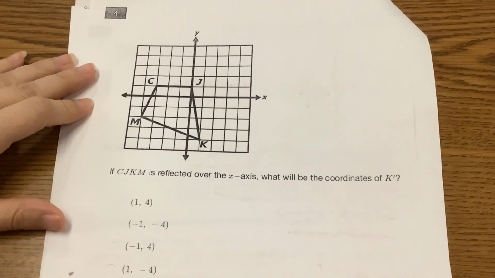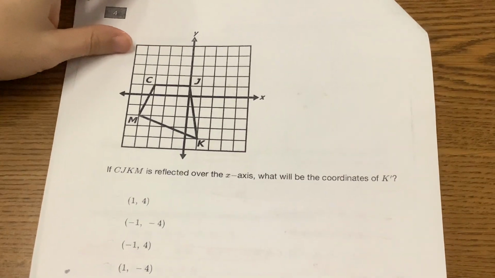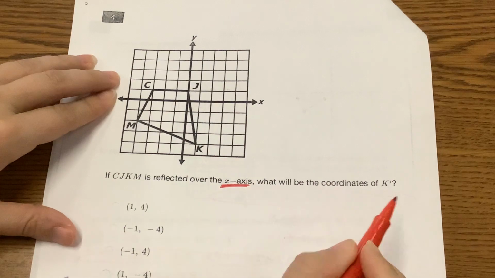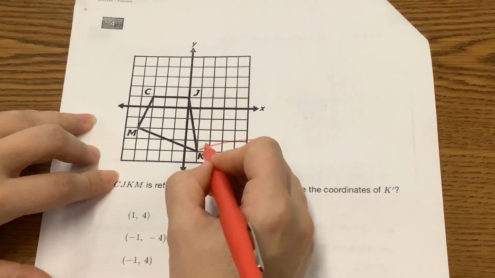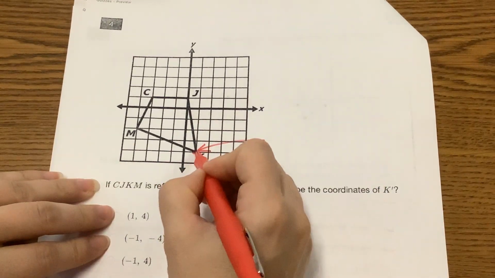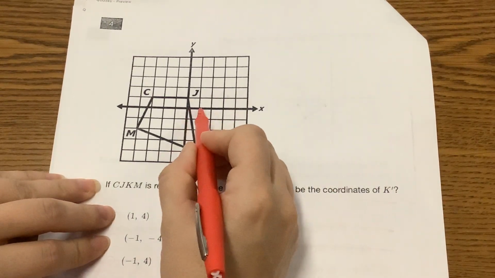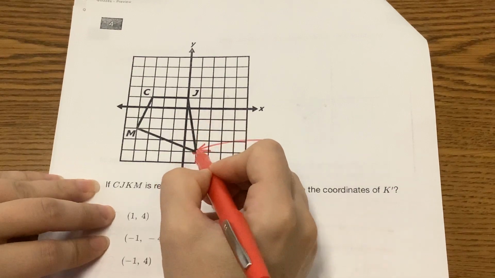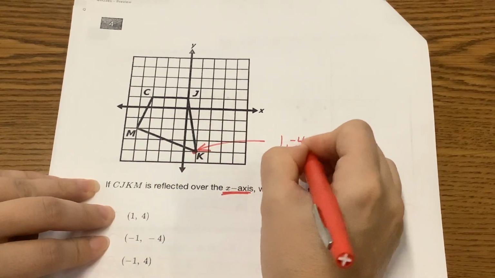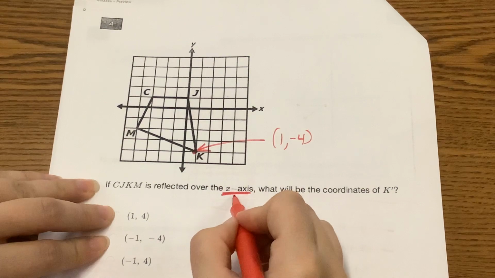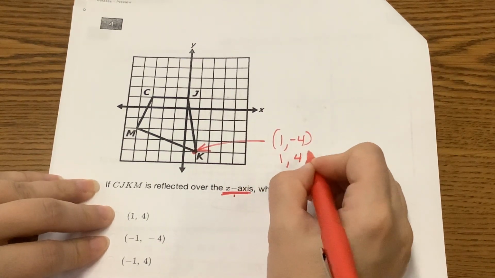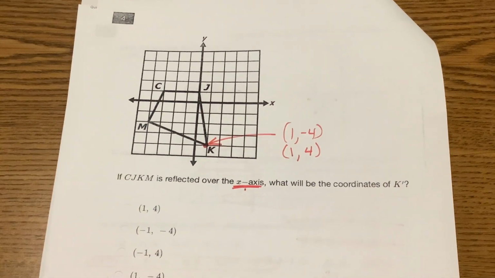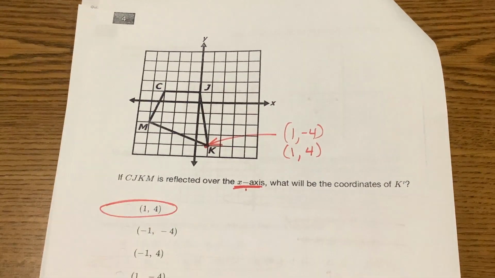For number 4, if CJKM is reflected over the x-axis, that means x stays the same. What will be the coordinates of K prime? Okay, so here's K, and that is ordered pair 1, -4. If we're going across the x-axis, the x stays the same, and the y changes, so now +4. And so that's going to be answer choice A.